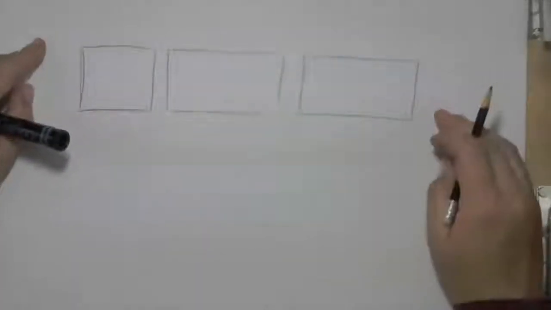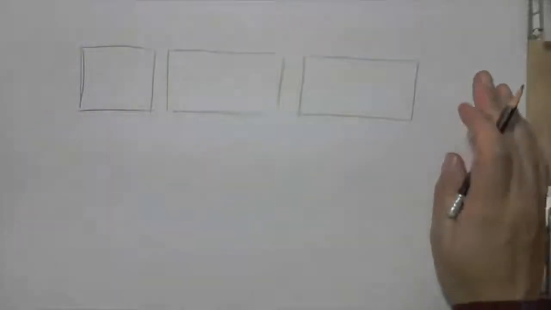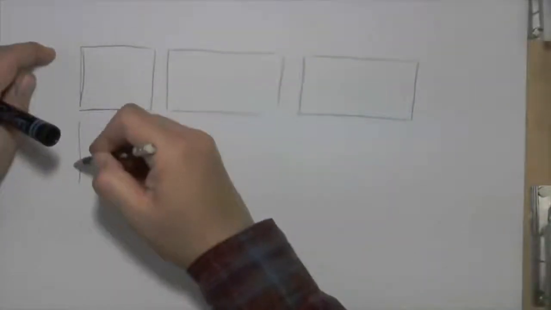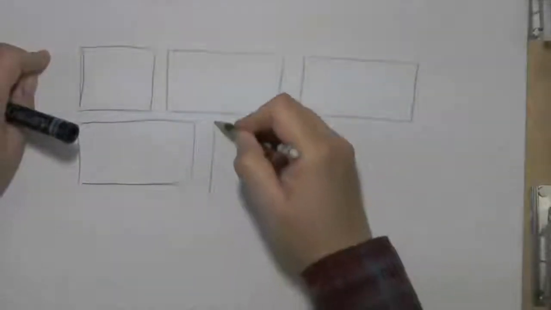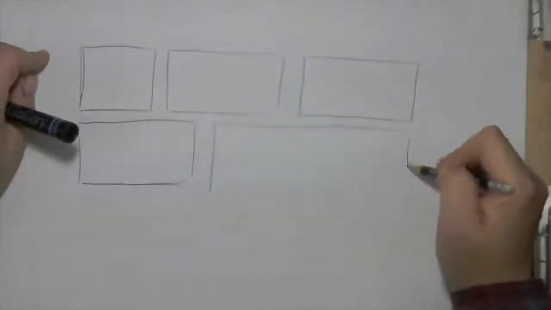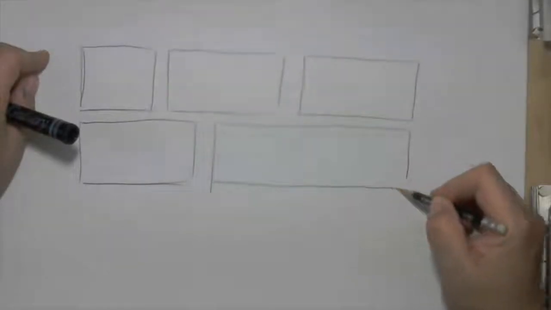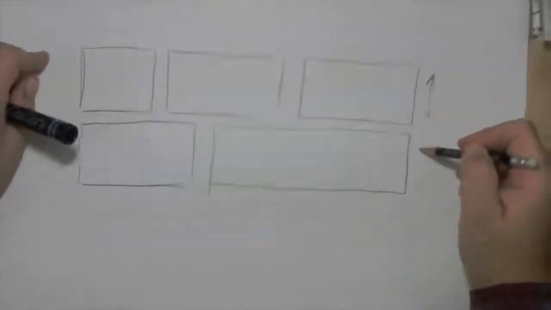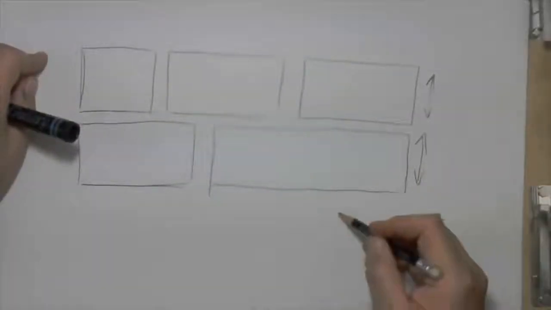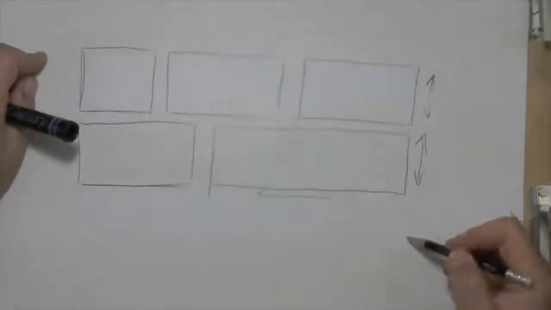We have 3 panels here. Now this is a very typical order of a comic strip. It's very neat, very organized. The panels do differ in length anyway. All of them are pretty much the same height, but the width varies. That's good.